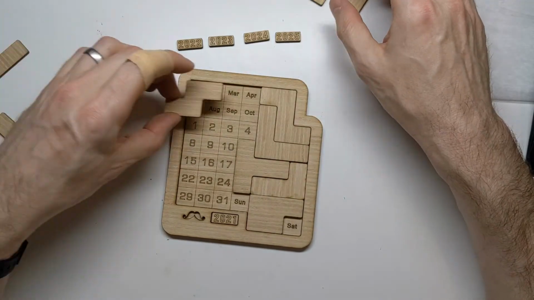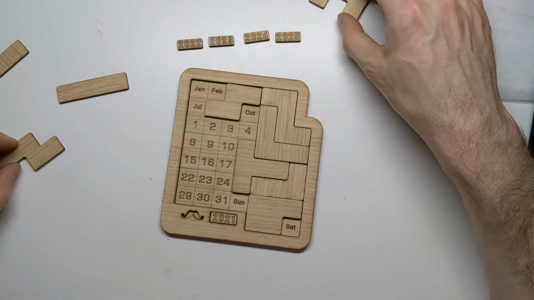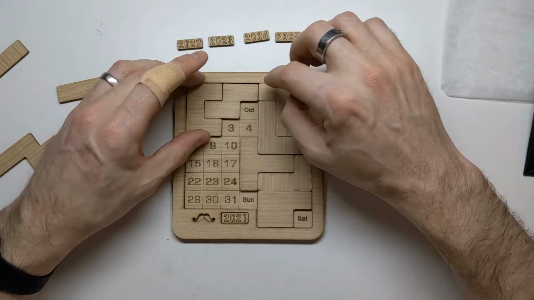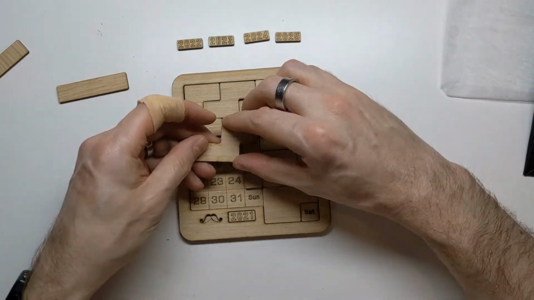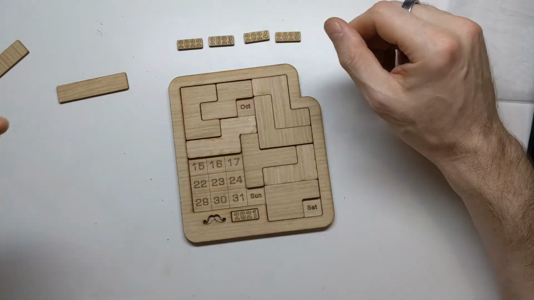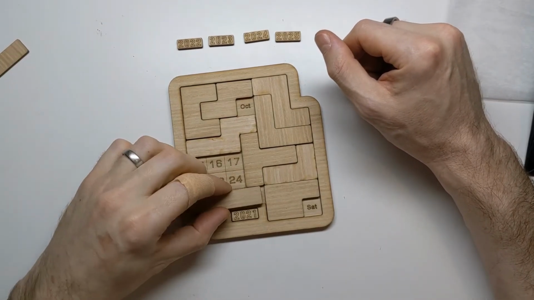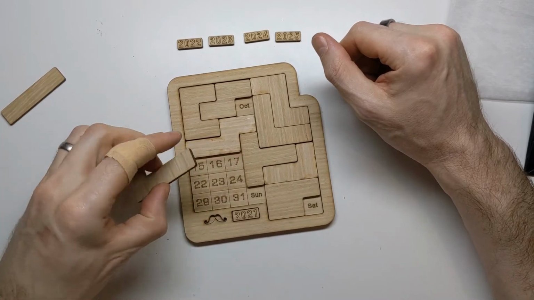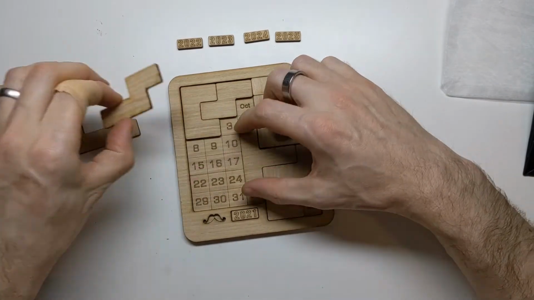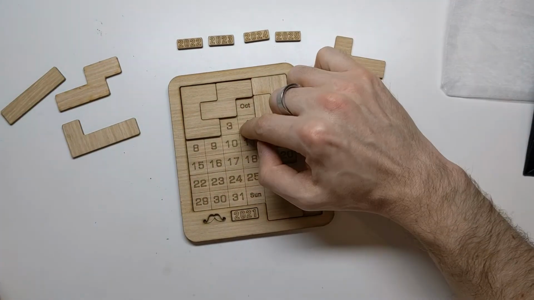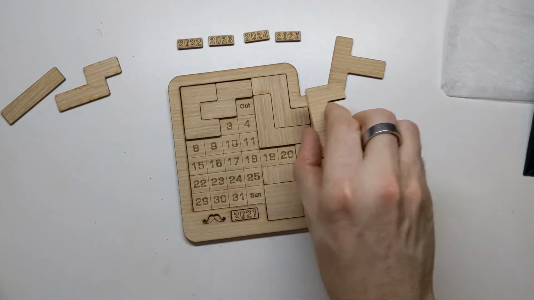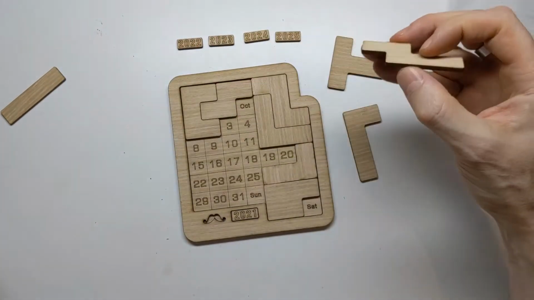This is very interesting. I think I've tried this before, haven't I? But anyway, let's see. Ooh. No, it's no good at all. We've got both these pieces and only one of them would fit and it would cover that up. Okay, but I quite like this setup, so let's see what we can do here.